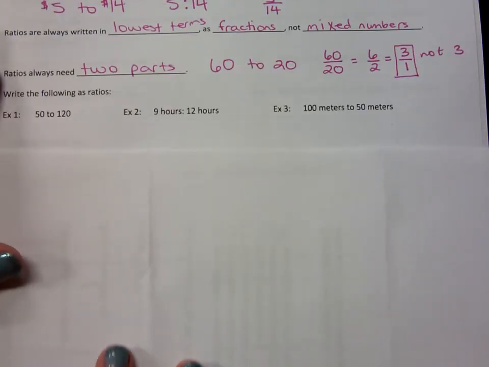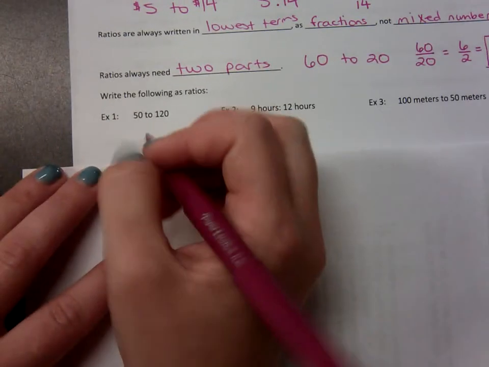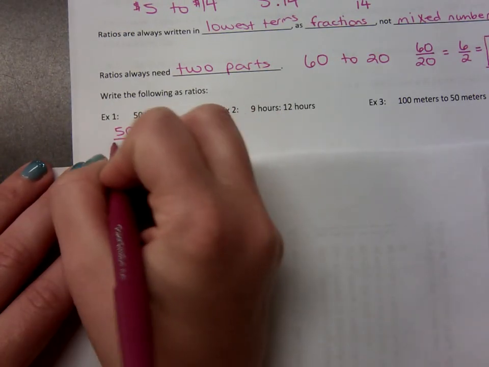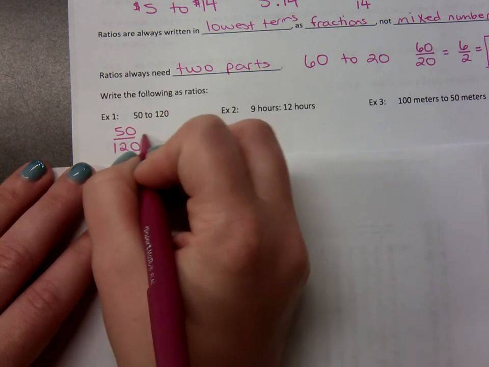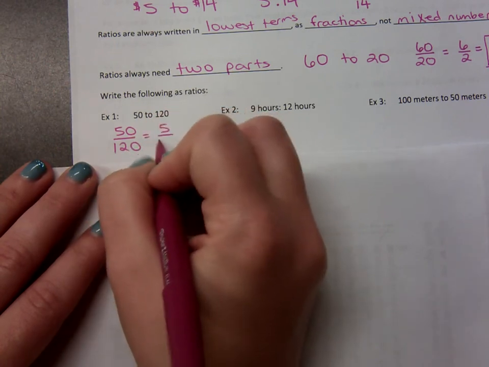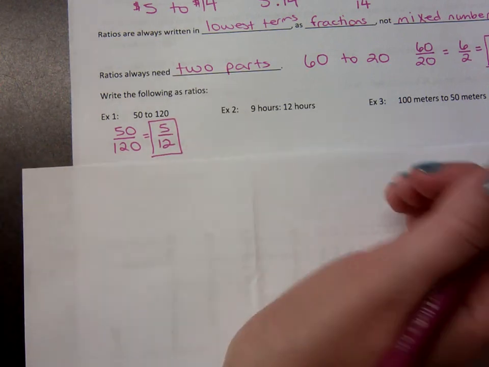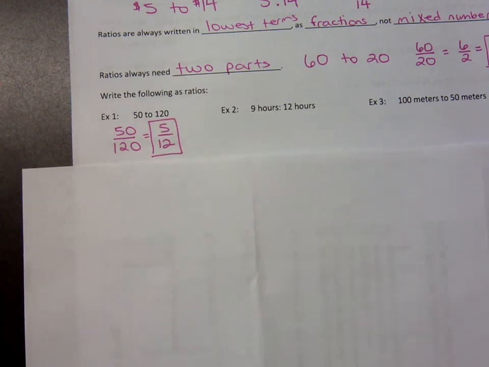So let's kind of practice doing that. 50 to 120. That reduces to 5 over 12, and we're just going to leave it that way. We don't want to convert it to a decimal or anything like that. We need it as a fraction.